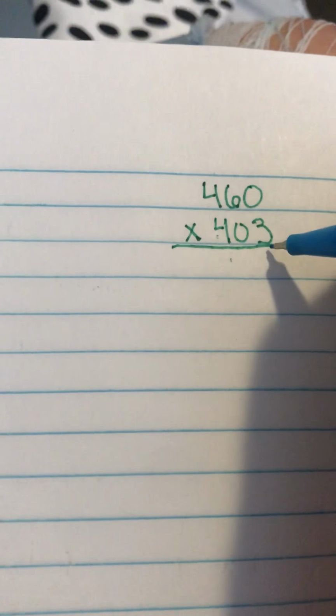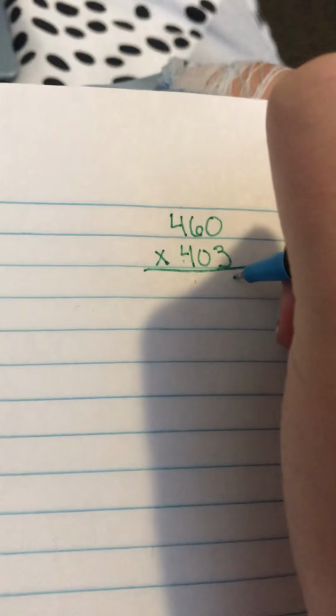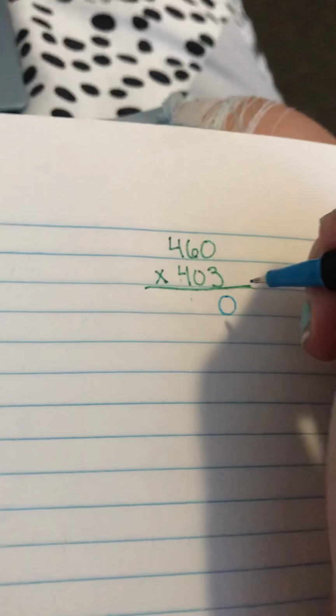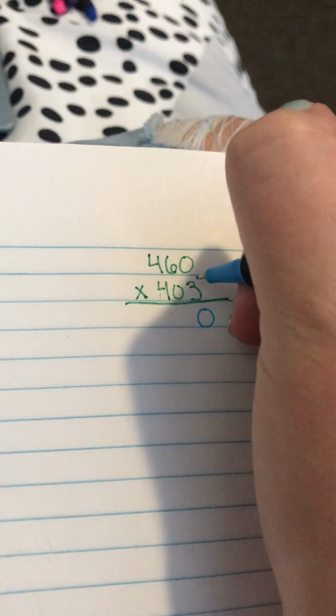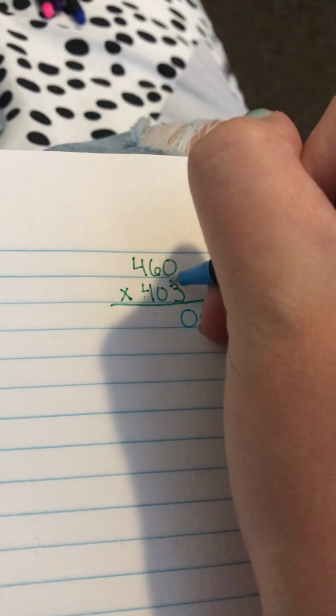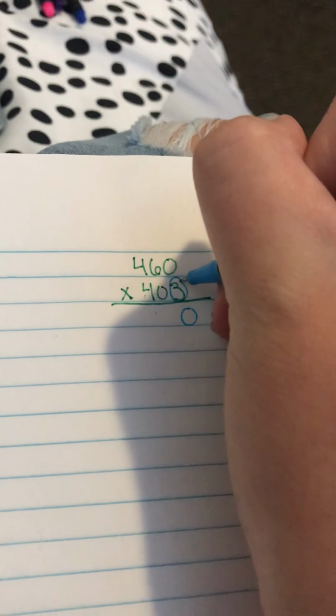So the 0 and the 3. So 0 times 3 is 0. Now what we're going to do is we're going to stick in the ones place on 403.